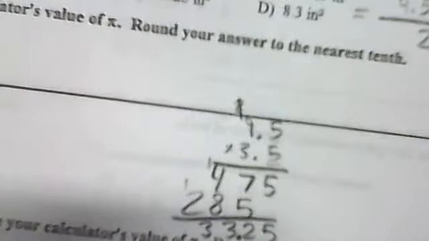So we get 5 and then a 12. Carry the 1. That's 9. We get 13. And that makes... So since we had one decimal place and another decimal place, right? We're going to move our decimal 2 places over. So it should be right here. So you should get 33.25.